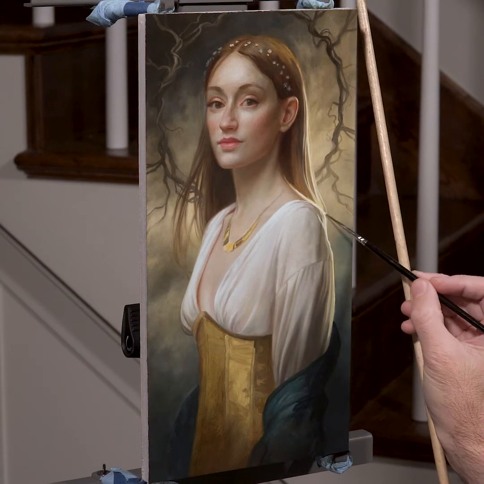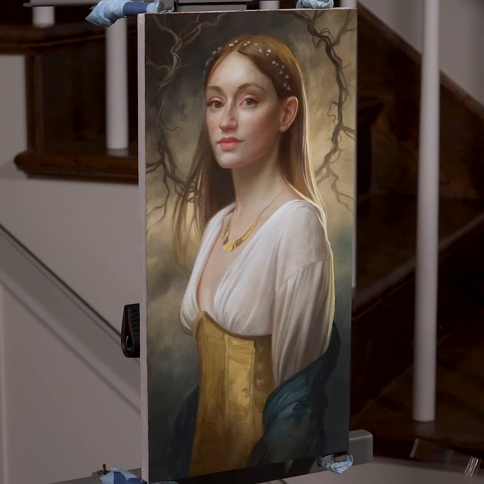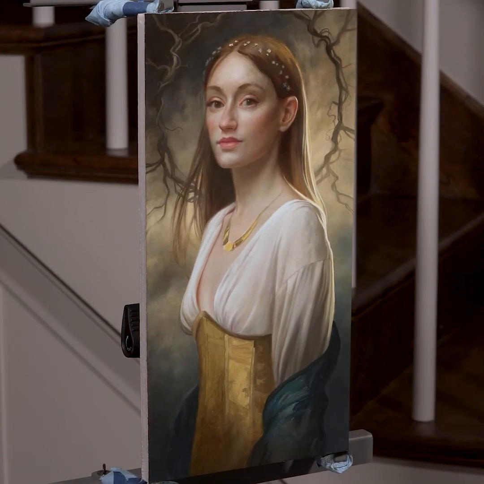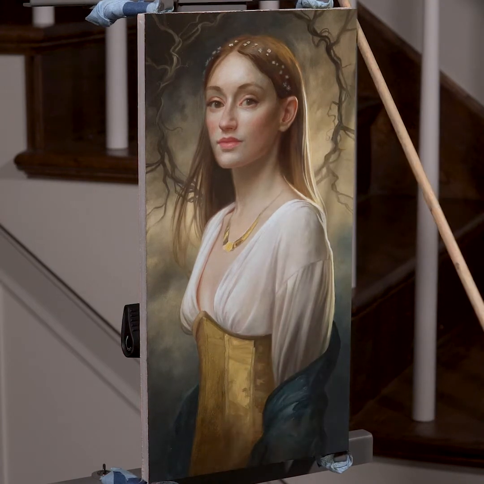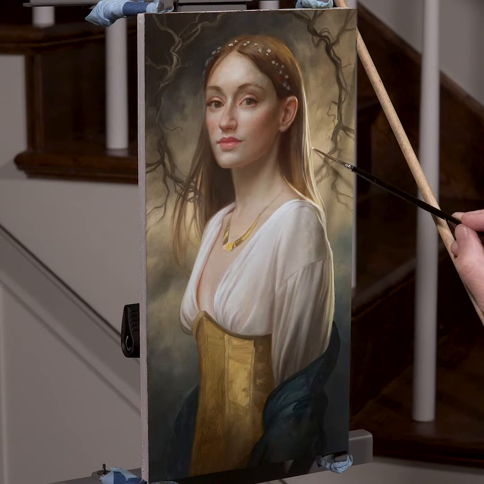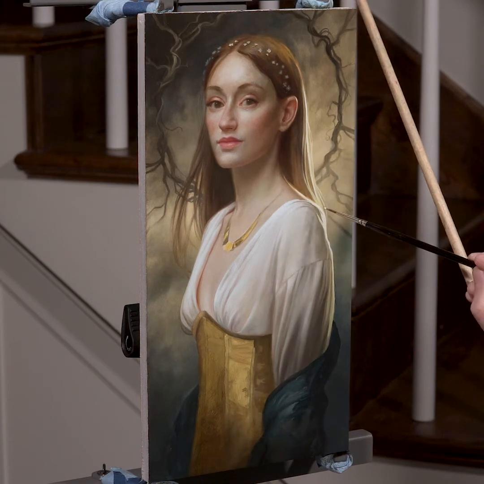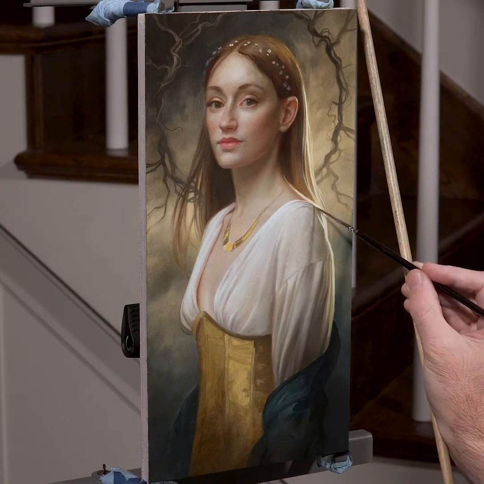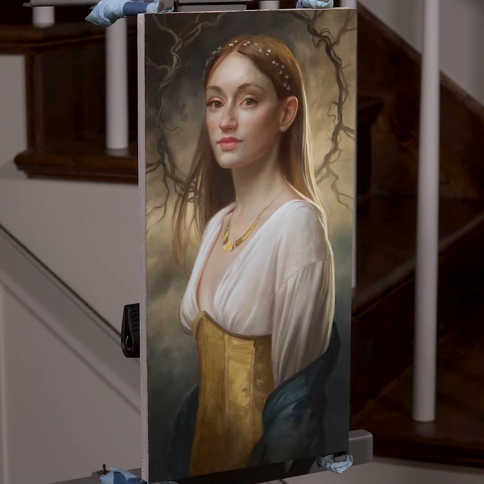At this point, I'm really looking forward to painting that gold corset, but I'm saving it because it's kind of like dessert. It's so fun to paint things like that, so I'm holding off on it. I'm using a really tiny red dot from Rosemary right now that just has a beautiful point on it to paint those little filaments of hair.